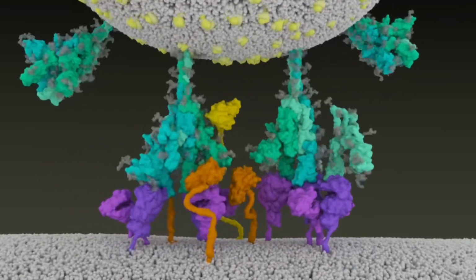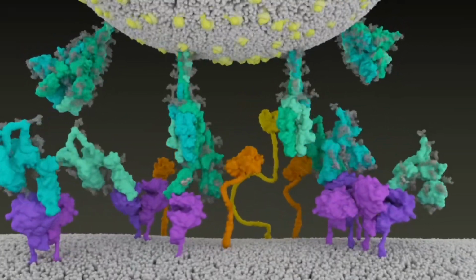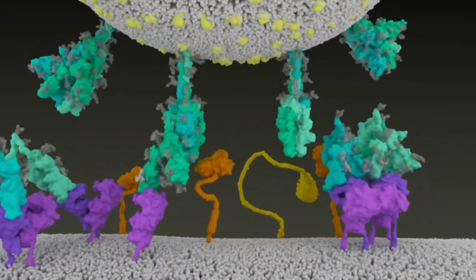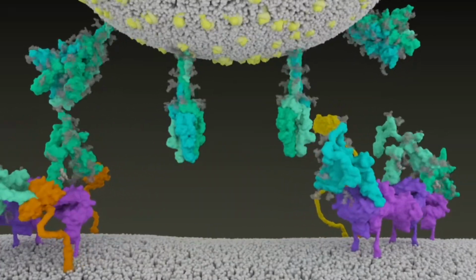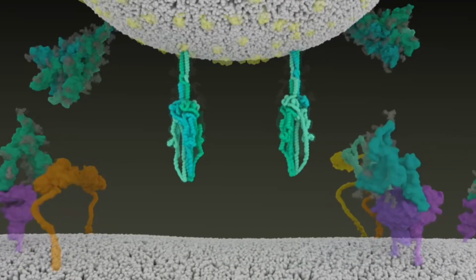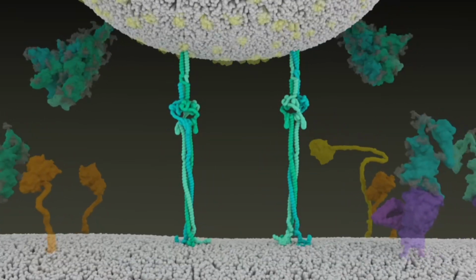Another protein on the cell surface, called TMPRSS2 and shown in orange, can then cut the spike protein in a specific location. These segments of the spike protein fall away, exposing a portion of the spike protein which was previously hidden. The spike protein is then able to undergo a series of dramatic conformational changes.